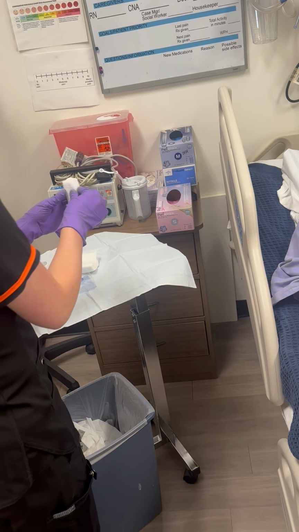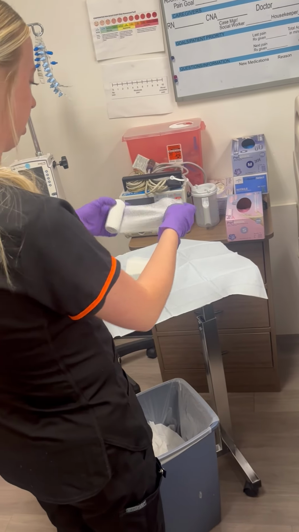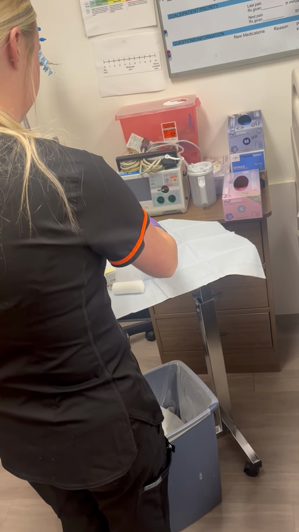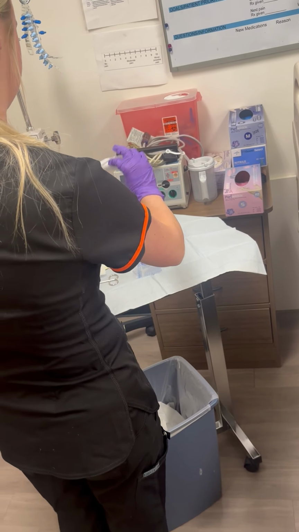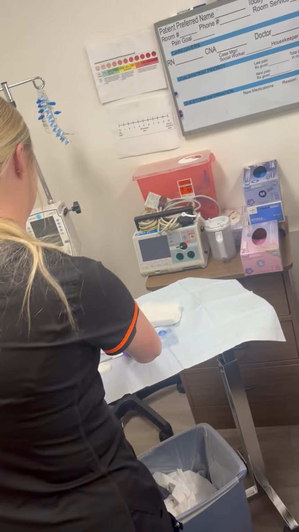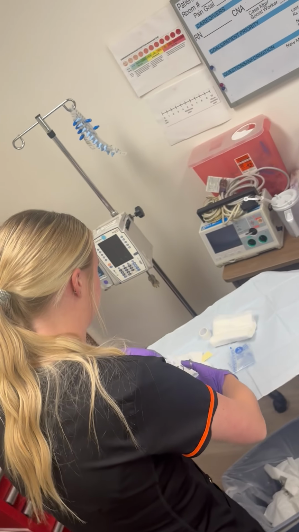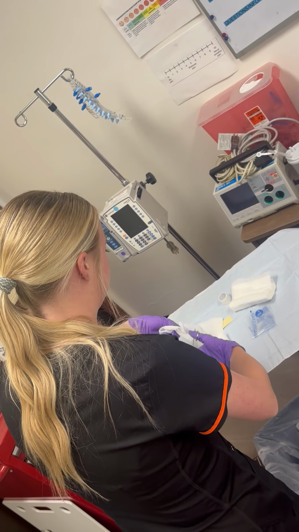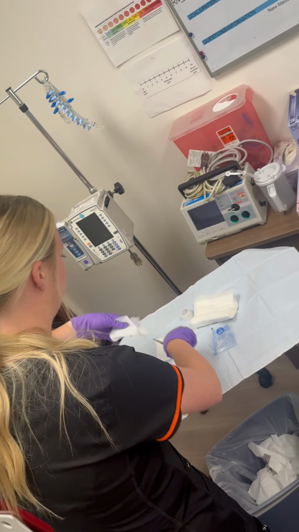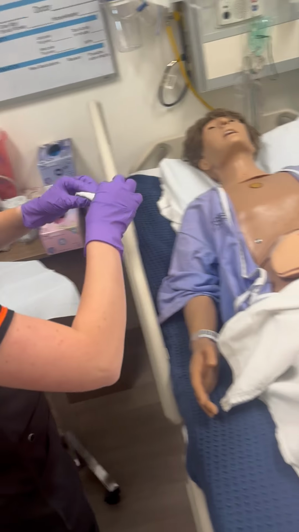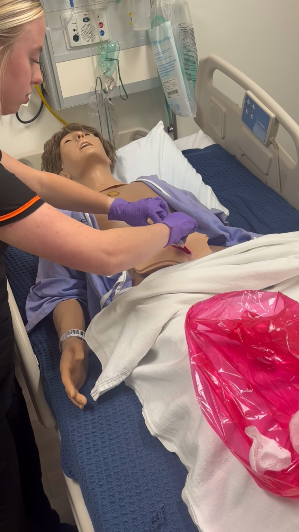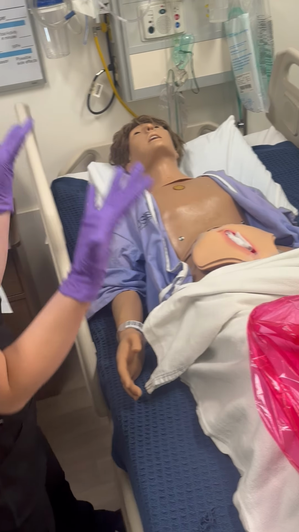Okay. To pack my wound, I'm gonna grab some of this extra gauze that I have. Actually, I'm gonna use my roller, and I'm gonna grab just a little bit of it so that it's nice for my patient. And we're gonna cut that. Make sure that we don't do anything unsterile. We're gonna tuck that and we're gonna pack the wound.